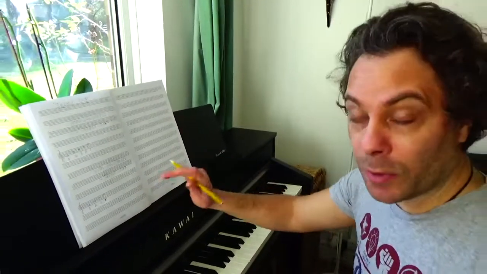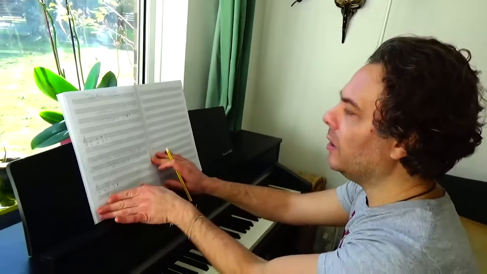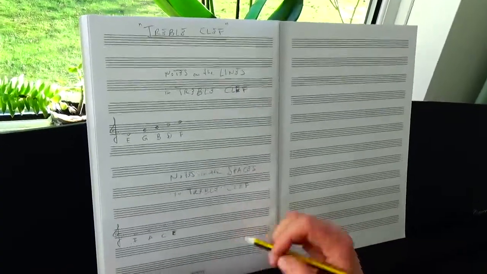Today I want to complete the package of notes that you have to learn. I want to add the notes in the bass clef. This is the third music theory lesson. I hope that you have watched the previous two videos, so you should now be able to recognize the 5 notes on the lines and the 4 notes in the spaces in treble clef.